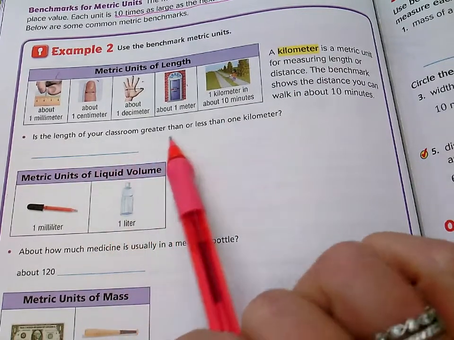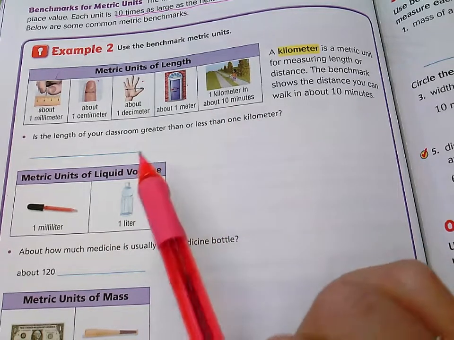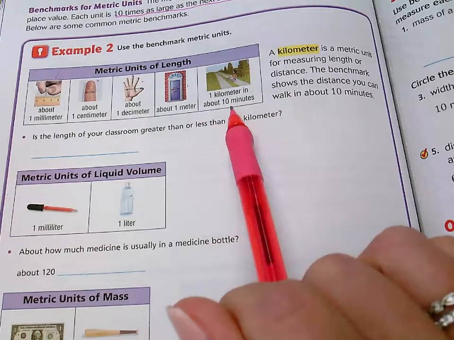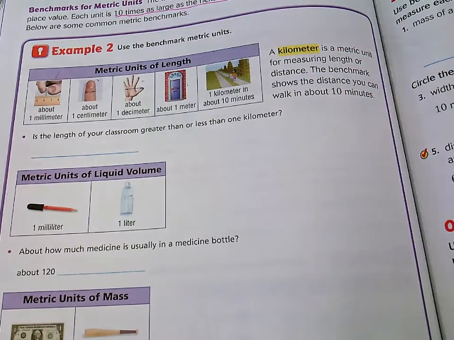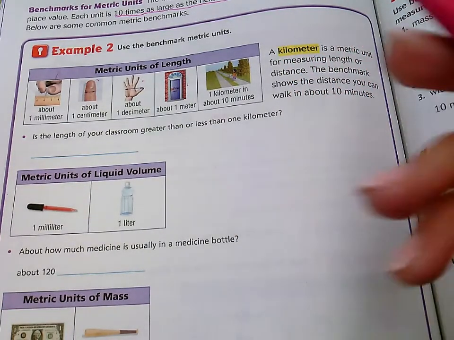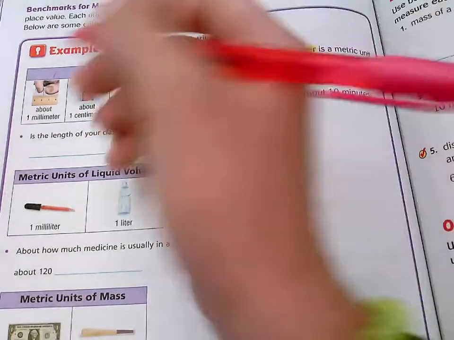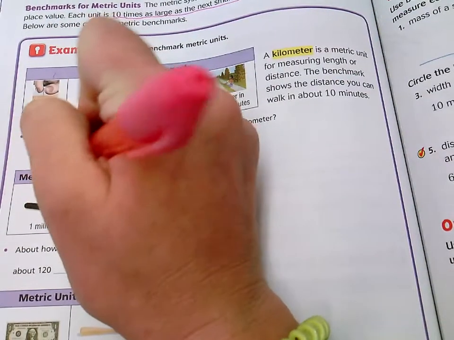Is the length of your classroom greater or less than 1 kilometer? If you think about it, 1 kilometer is about 10 minutes of walking. You can walk from one side of my classroom to the other in less than 10 minutes. So it's less than a kilometer.